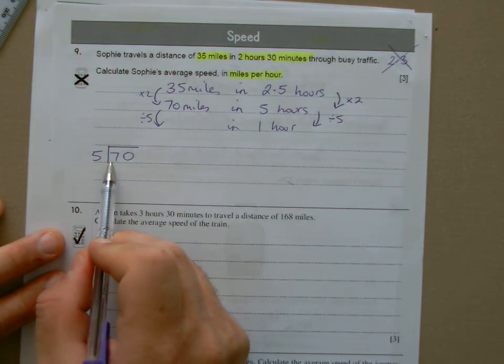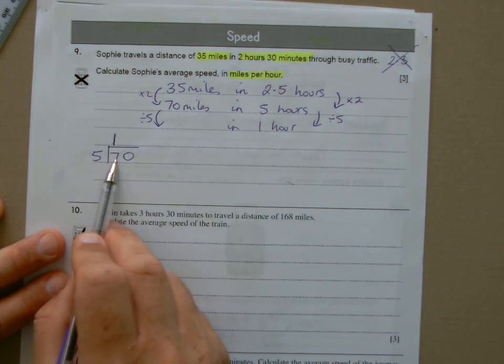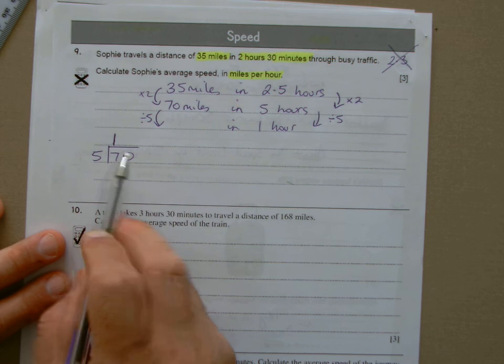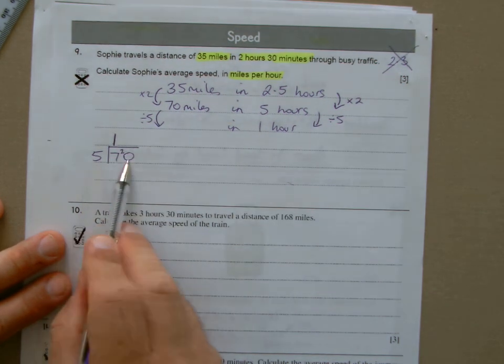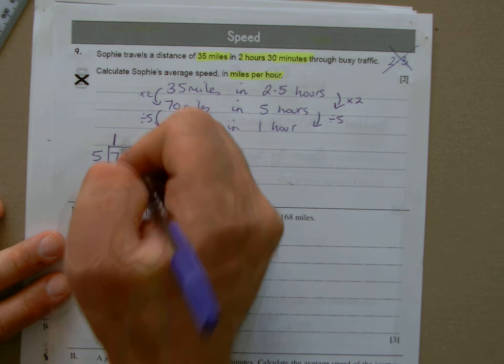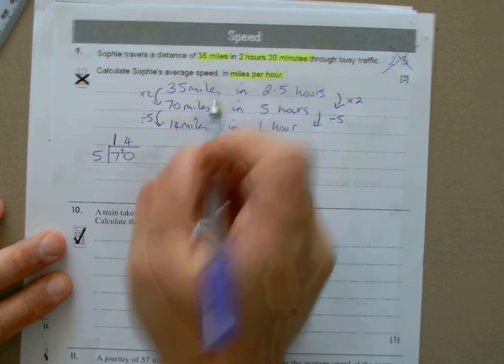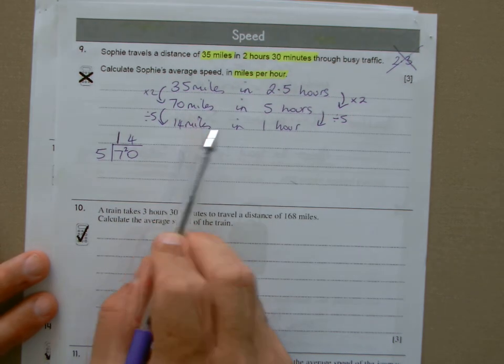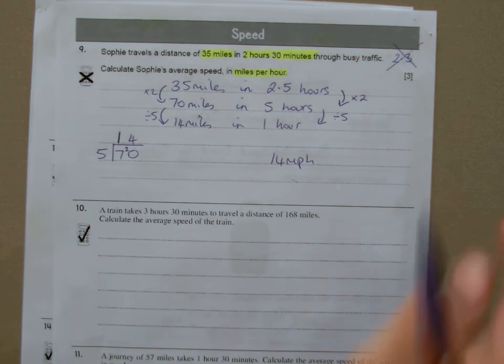5 into 7 goes once. Not exactly though, because there's 2 left over, isn't there? So the 2 left over we write here. And then this is 20. 5 into 20 goes 4 times. So actually then it'd be 14 miles. So basically Sophie travels 14 miles in 1 hour. The speed is 14 miles per hour.